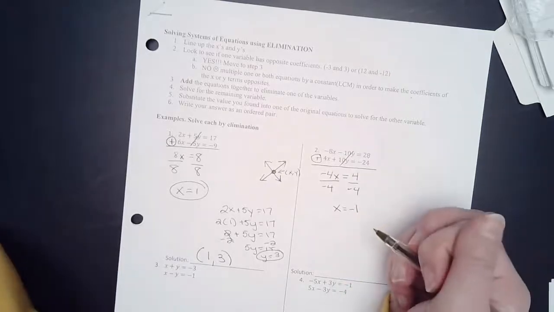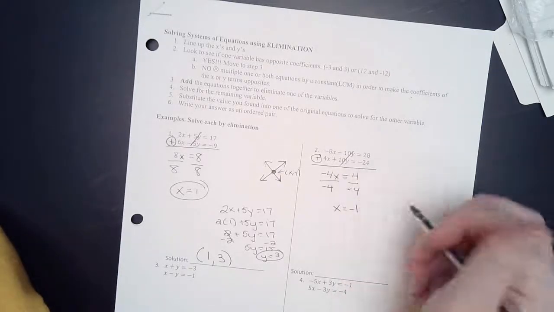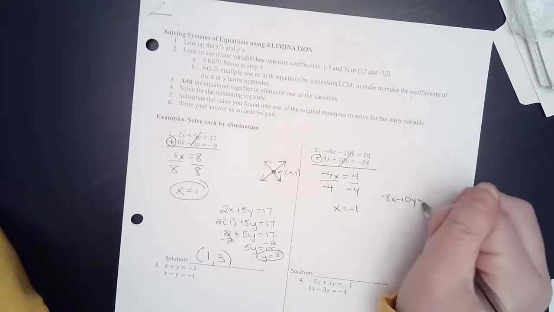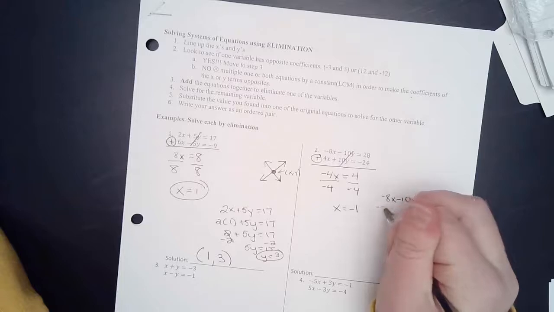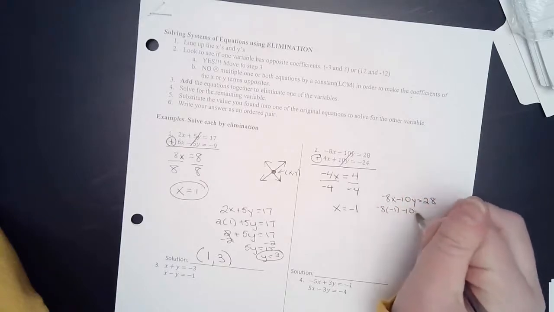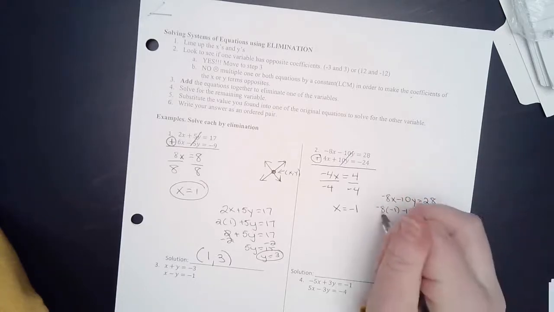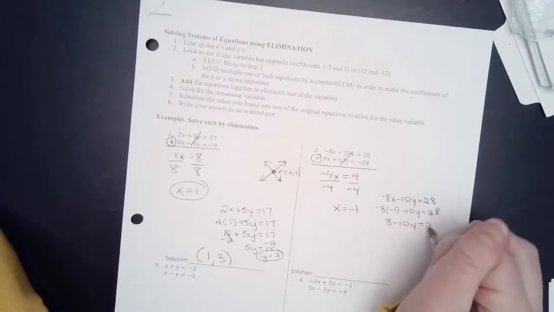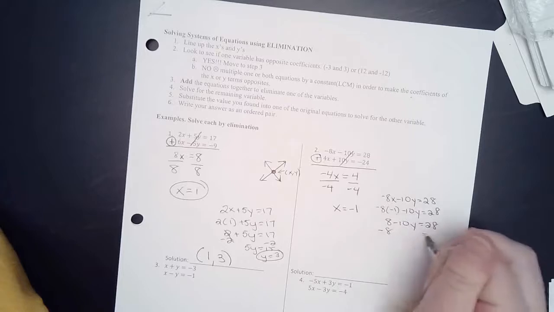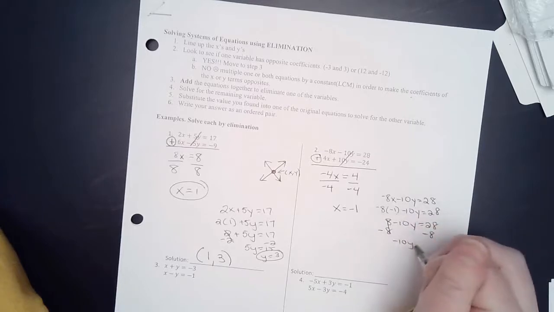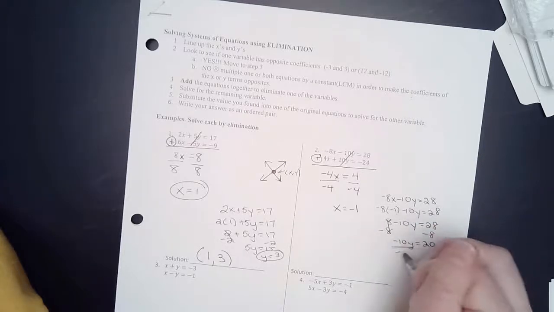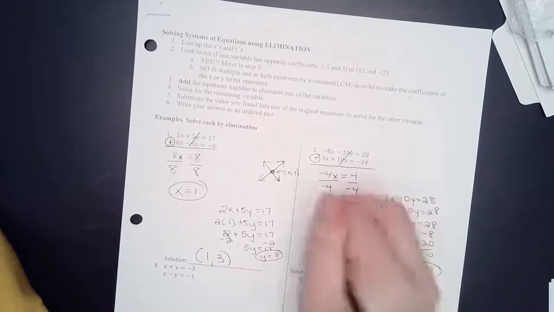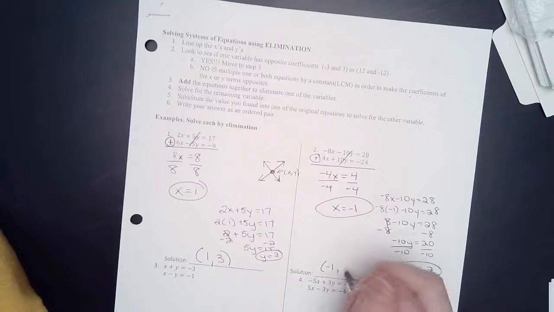Again, you can plug that x back into either equation to get your y. I'm still going to just do the first one. If you want to try the second one, go see if we get the same value. -8 times a -1 is a positive 8. Subtract both sides by 8. Negative 10y equals 20. Divide both sides by -10. Y equals -2. So my coordinate point is -1, -2.